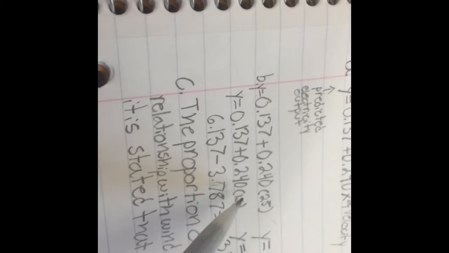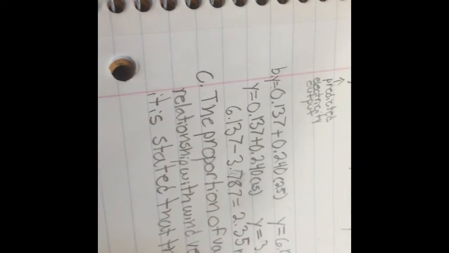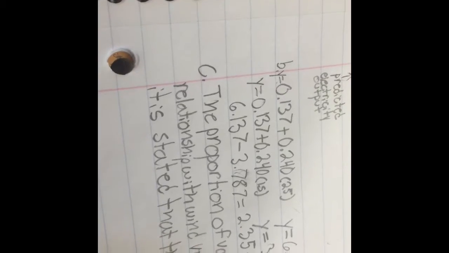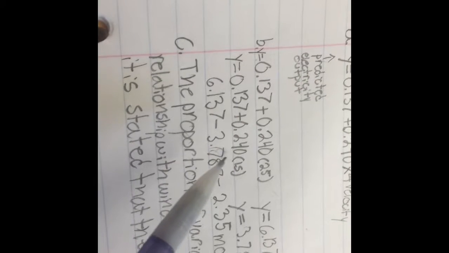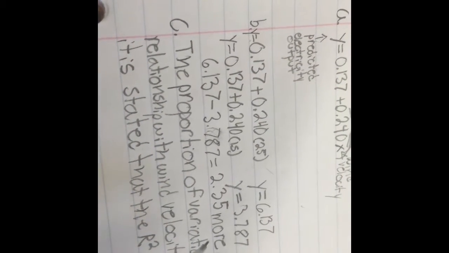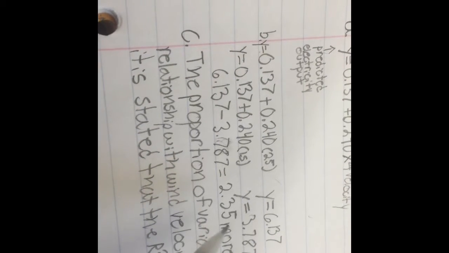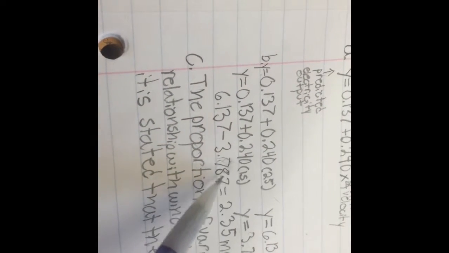And then on the 15 mile an hour day, we'll do the exact same thing. 15 times 0.240 plus 0.137 equals 3.737. So after that, we'll take 6.137 minus 3.737, which equals 2.4. And that's going to be 2.4 more amperes on the 25 mile an hour wind day compared to the 15 mile an hour wind day.